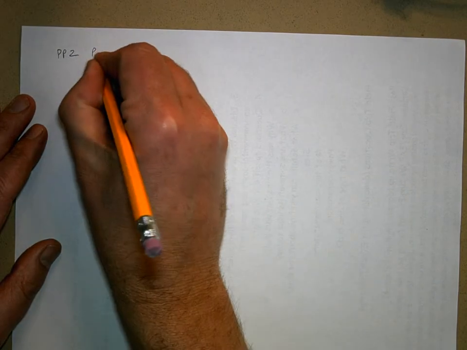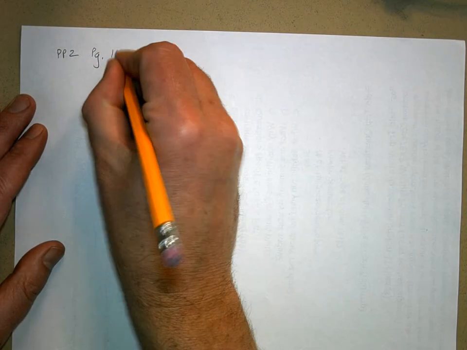Okay, so this is practice problem 2, and this is on page 151.